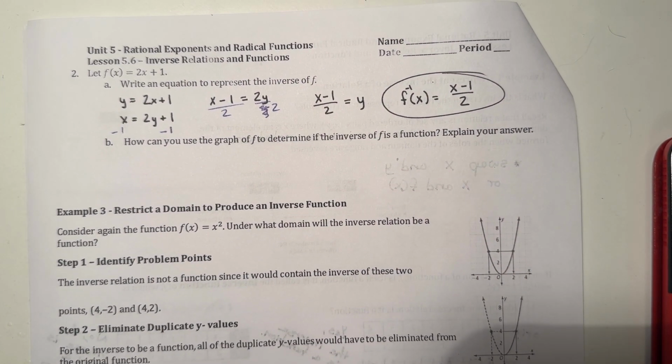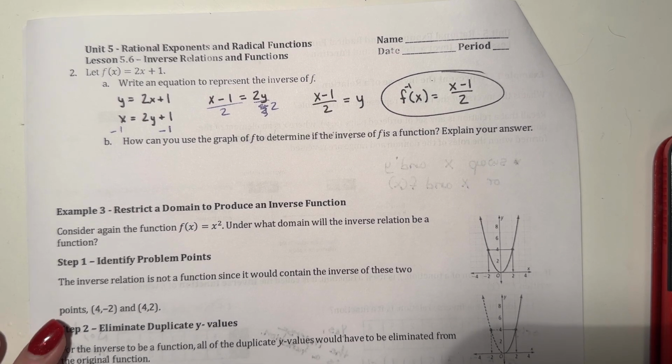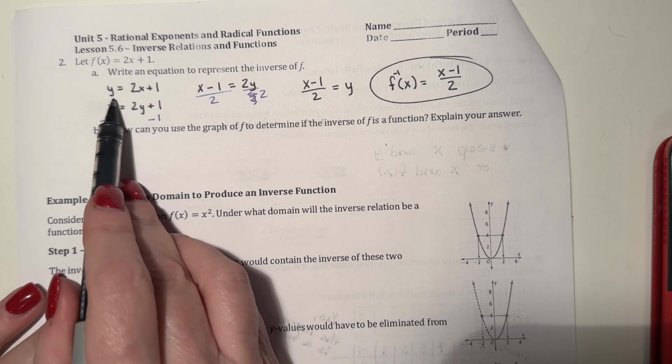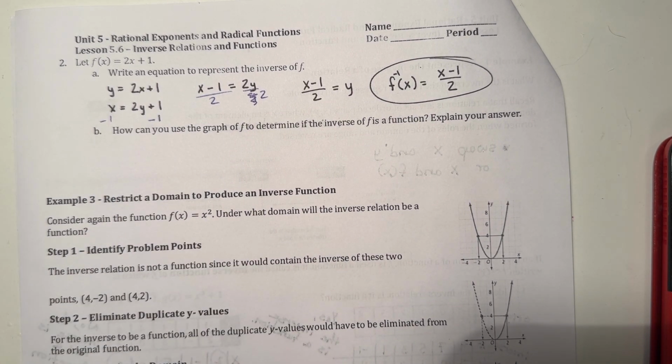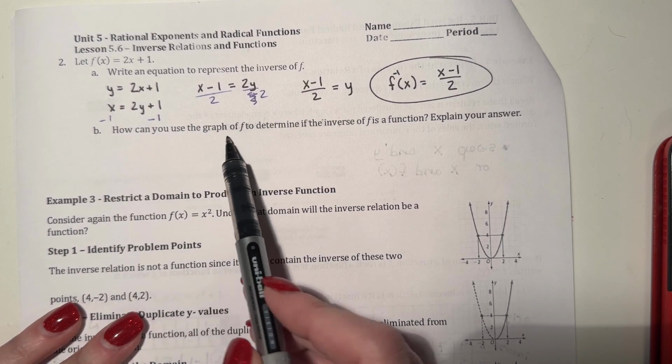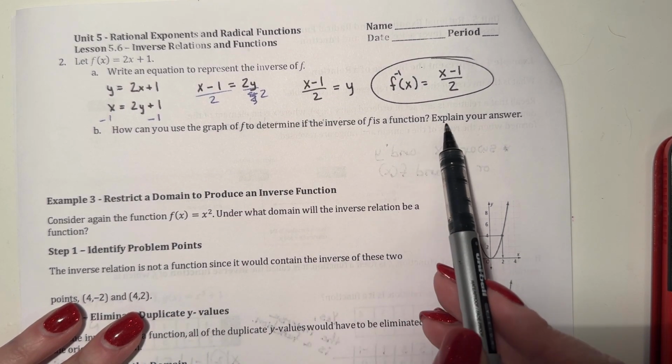And so this is how I do that inverse. Now, if I want to do this graphically, that's going to be a little bit more complicated. What I'm going to typically do is select a few points. This is a straight line, so I would really only need to pick 2 points that are on the line, and I'll swap my x and my y. So how can you use the graph of f to determine if the inverse is a function?